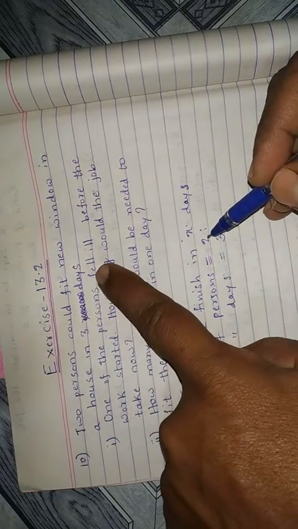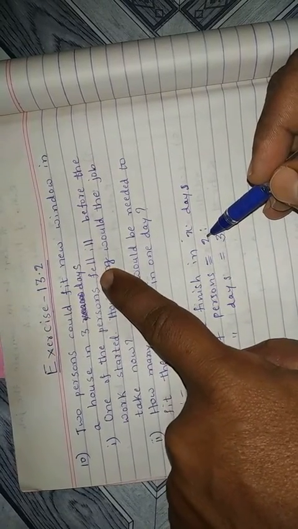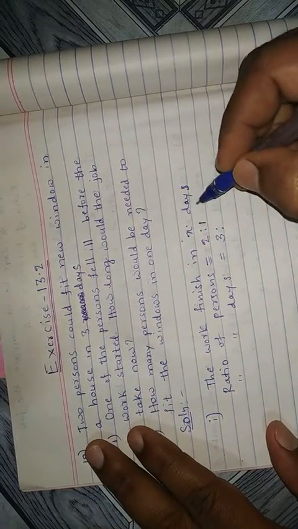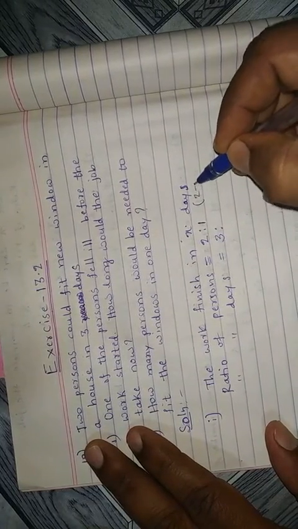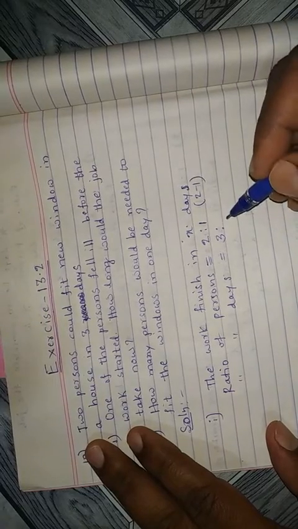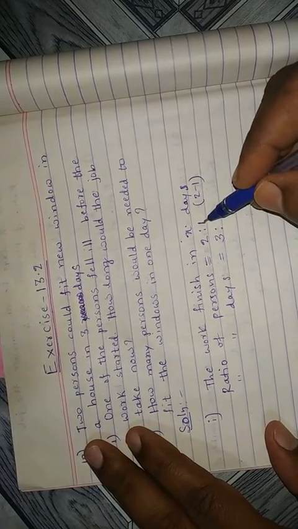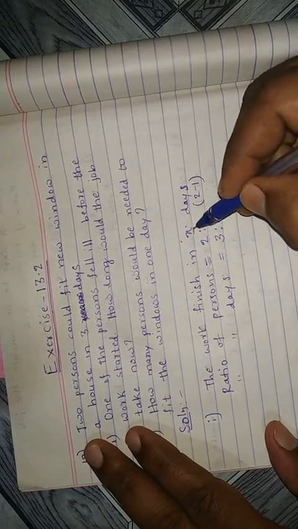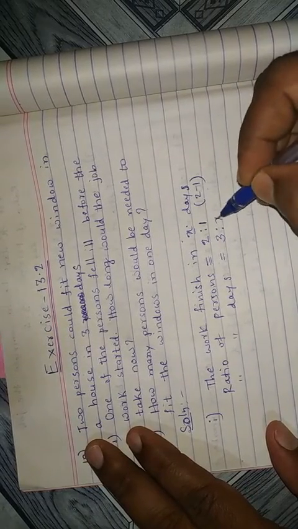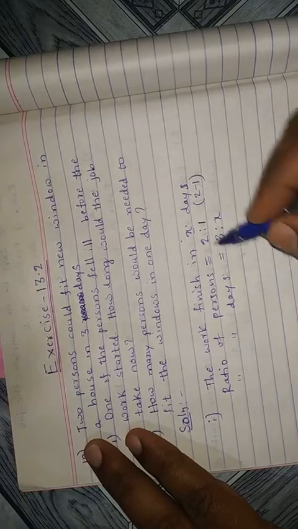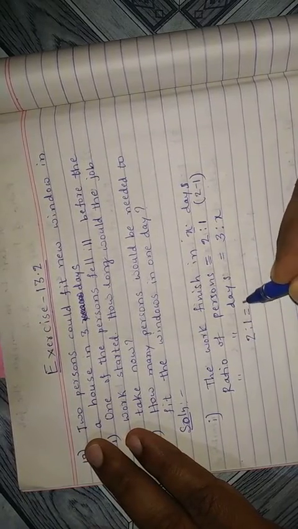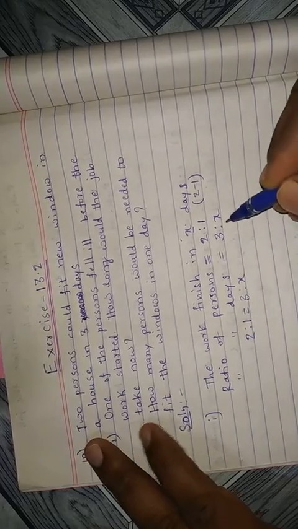So how many persons are left here? 2 minus 1, 1 comes. Let me write this: 2 minus 1, 1. So this one person finishes that work in how many days? It is x. So write x downside. Now write both these ratios downside here, that is 2:1 is equal to 3:x.